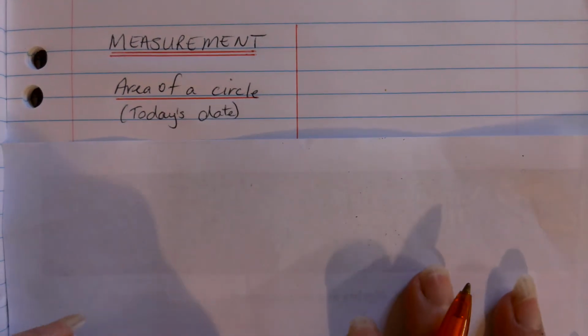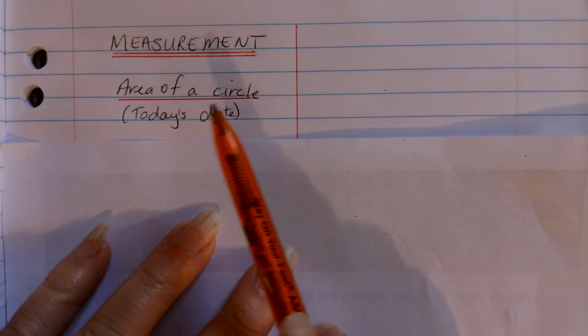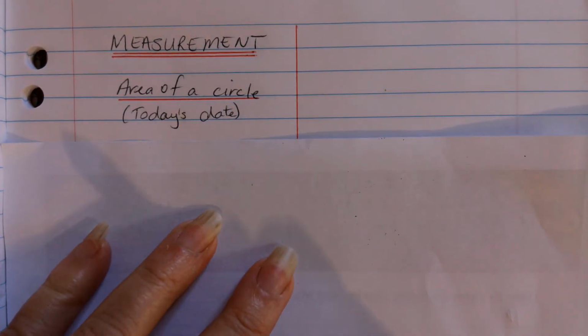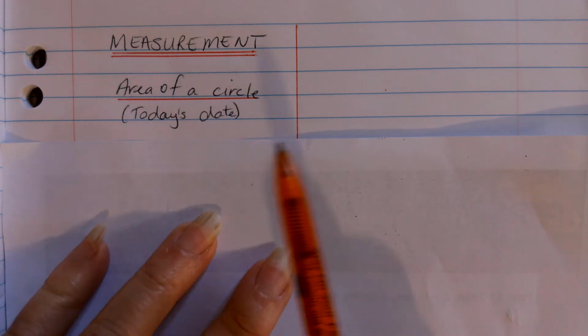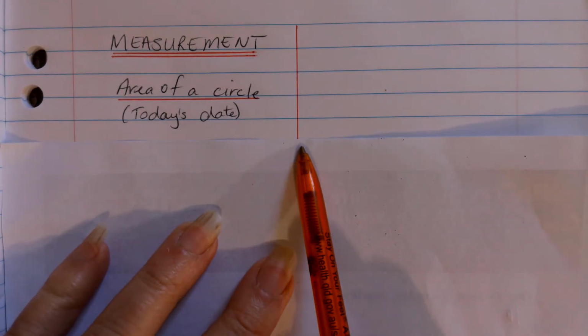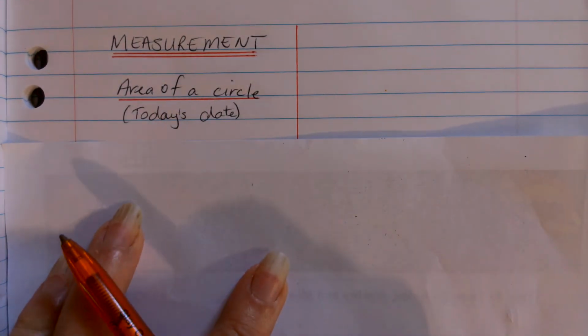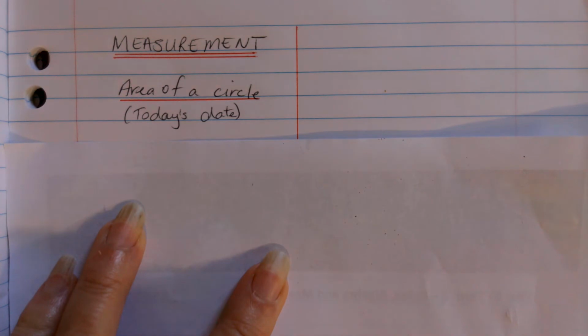Hello, today we are working on measurement again. We are now going to move on to the area of a circle. So please set up your book ready for this lesson. Fold it in half and use a red pen and a ruler to draw a line down the centre and put these titles in and underline them using today's date.